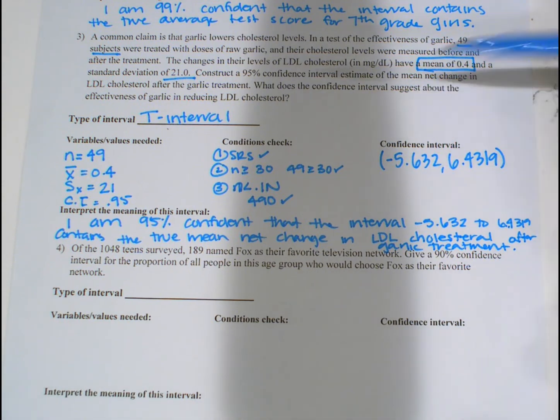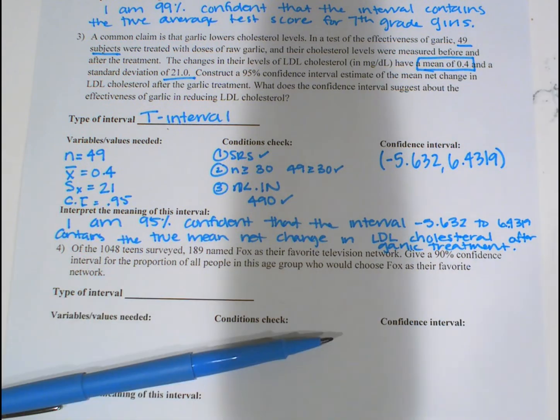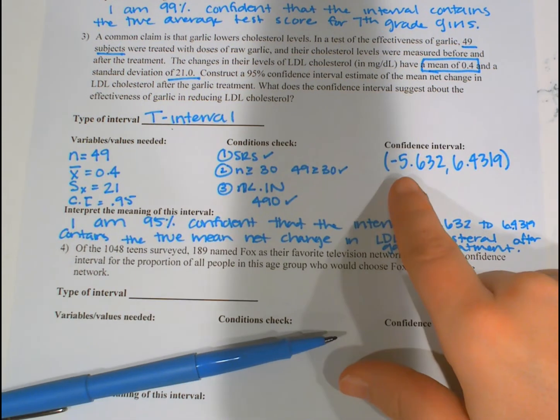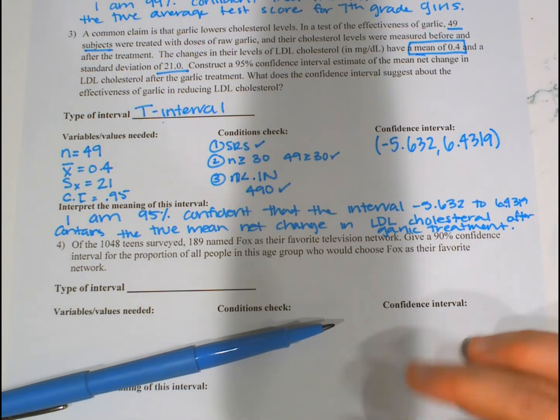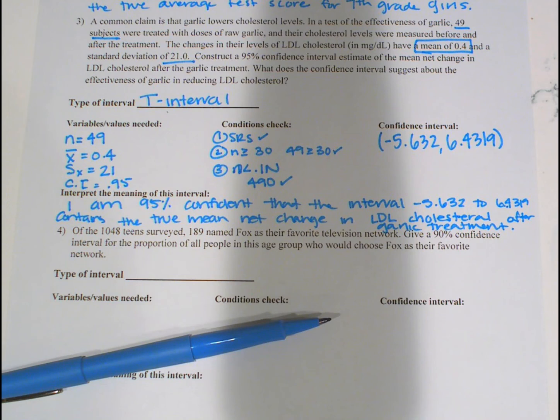So when it asks, what does this suggest about the effectiveness? Well, negative means that it had no effect. Considering that it's anywhere from -5 to +6 means that there's a good chance it's not really going to do anything, with 0 being kind of the middle of that. Or the middle is 0.4, but 0 is close to the center of that. It means more than likely it's not really effective for everybody. It doesn't really have a good effectiveness rating.